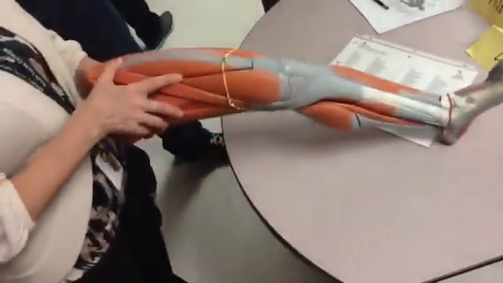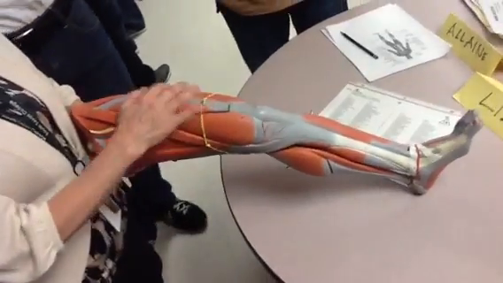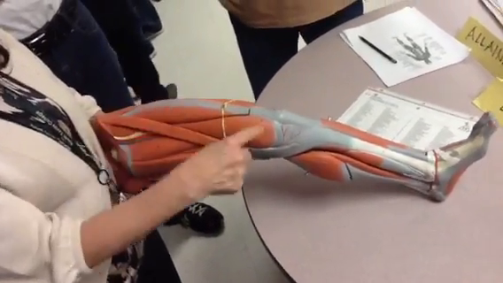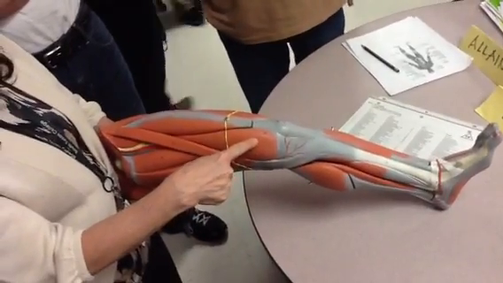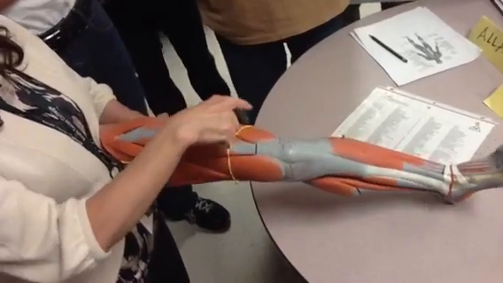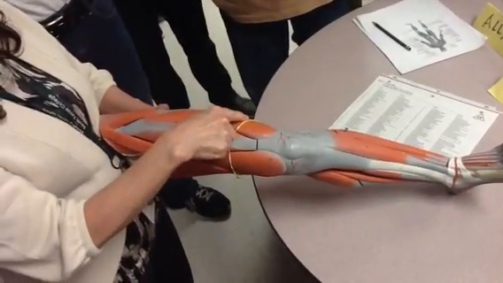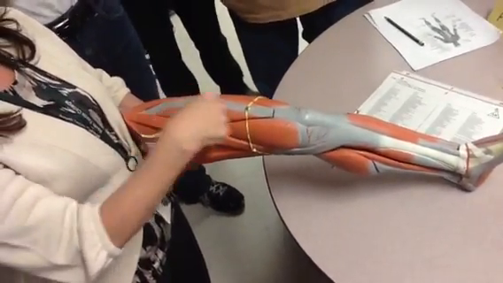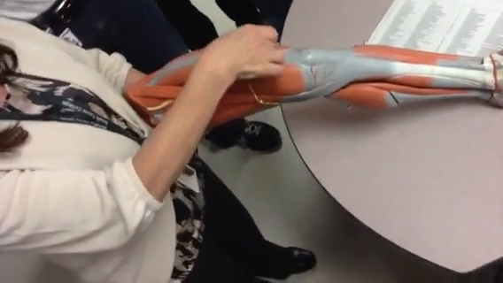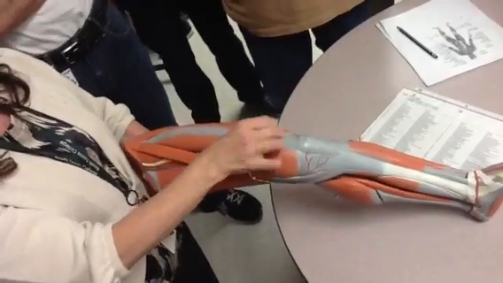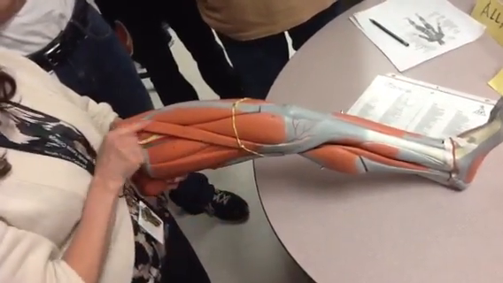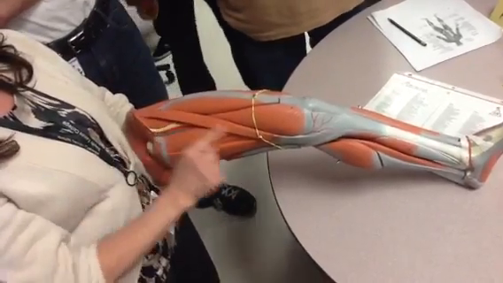All right, we're going to start on the anterior thigh. Okay? These are the quads. This is the vastus medialis, rectus femoris, vastus lateralis. Underneath the rectus femoris is the vastus intermedialis, but you don't need to know that because you don't see it superficially. Okay? This is the sartorius that runs at a diagonal.